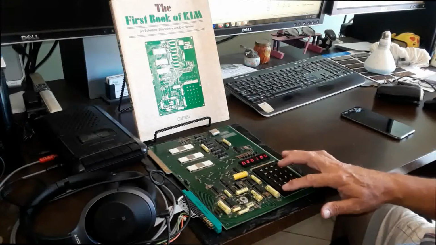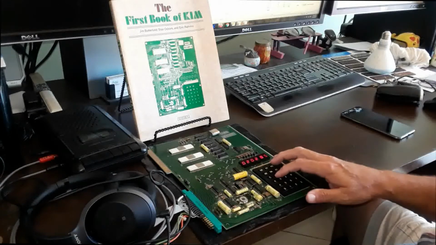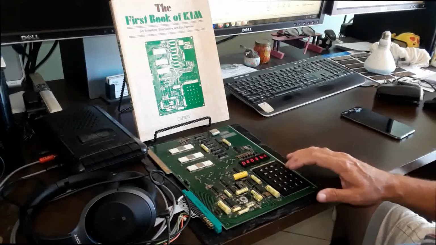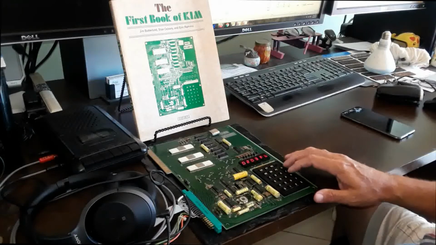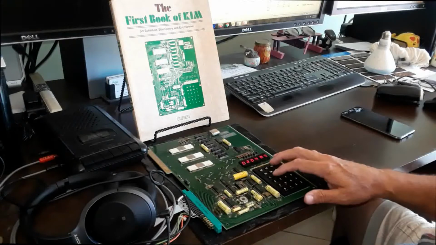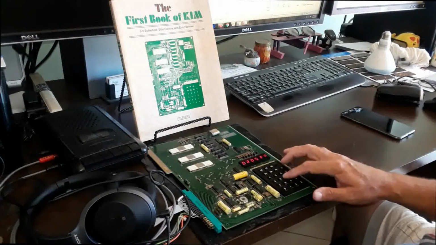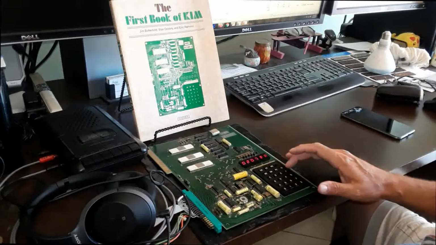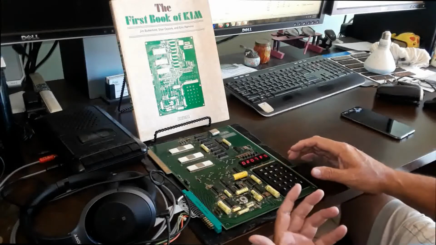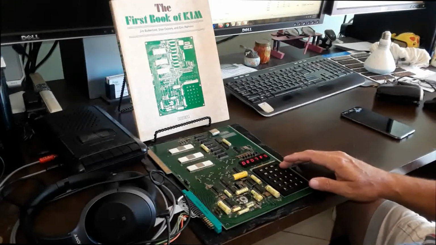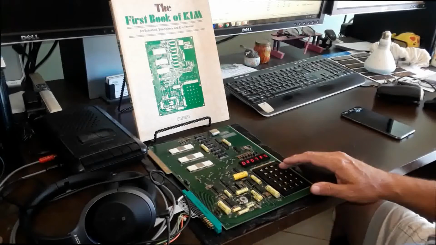and data 00. We're going to store that, 85, in FB, and then store that in FA, and store that in F9. So like the very first program, we're putting 0 in all 3 of those registers.